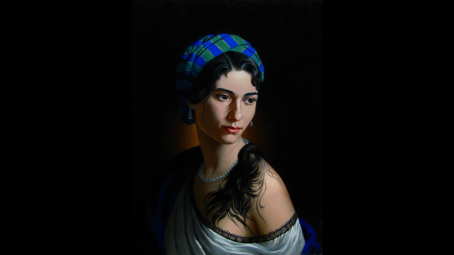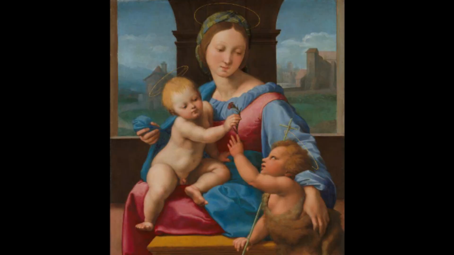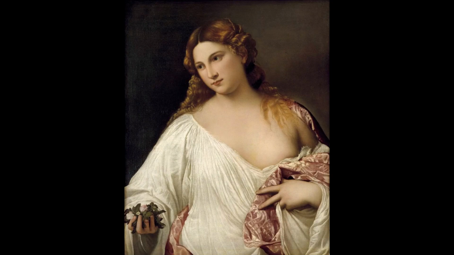Urania draws on both Florentine and Venetian traditions. The pose and headdress were inspired by the Garvagh Madonna by Raphael in the National Gallery in London. The exposed shoulder and hair are an allusion to Titian's painting of Flora in the Uffizi Gallery.